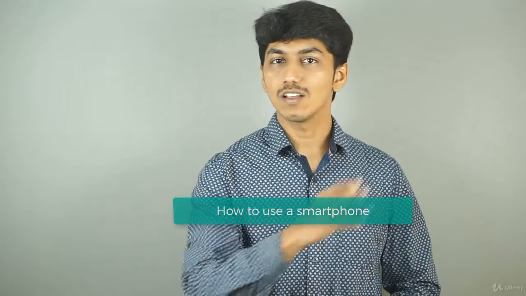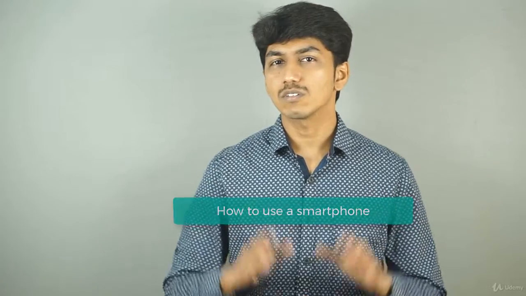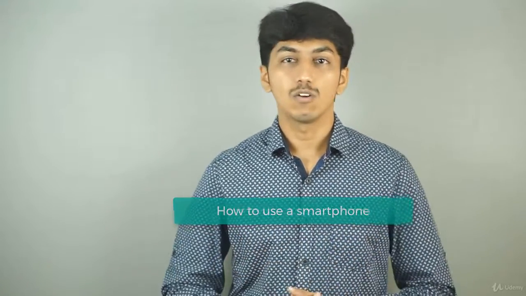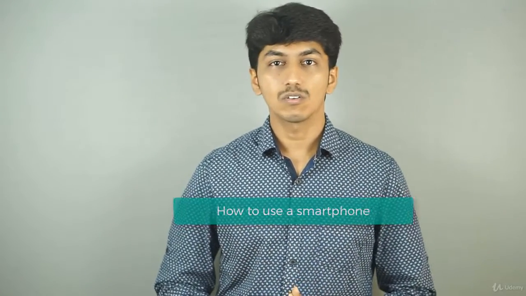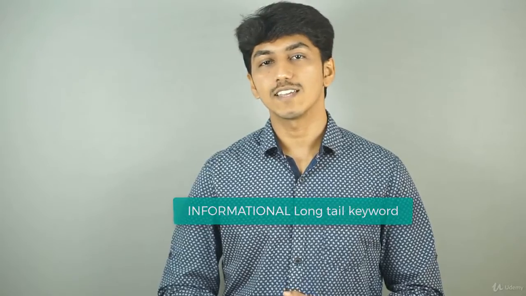Now, let's see an example for an informational long tail keyword. How to use a smartphone. Here, you are searching for some information out of a blog or a website you are going to visit. So, basically, you're just searching for information. That's why these are called informational long tail keywords.